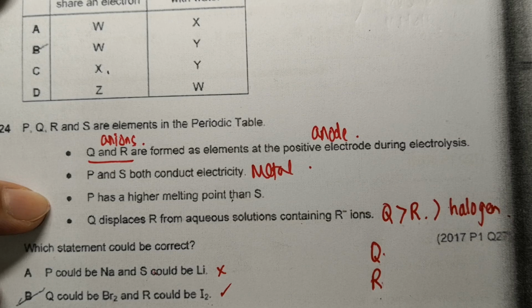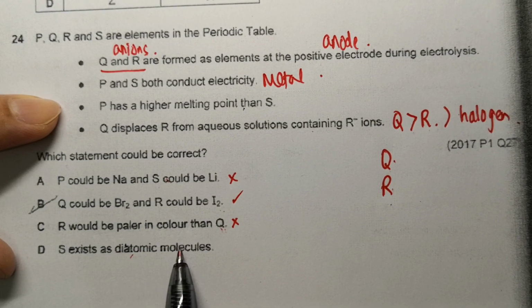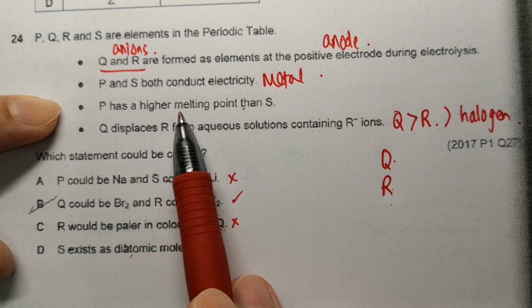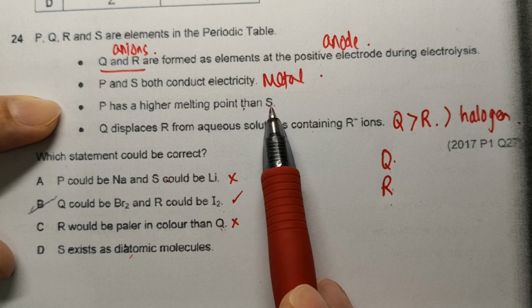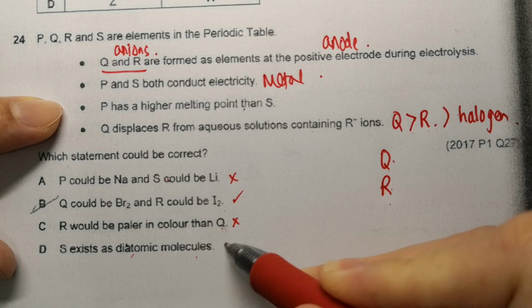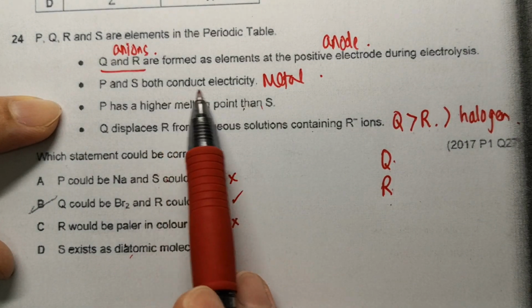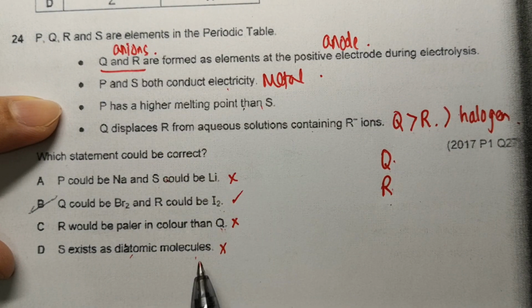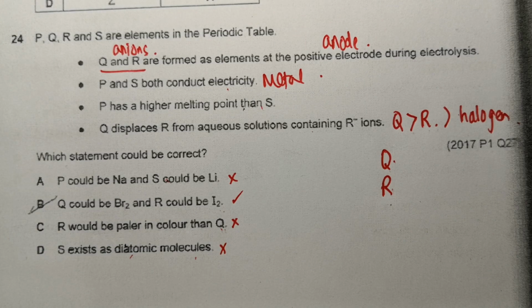S exists as diatomic molecule. Where is S? P has a higher melting point. S, this one is group 1. Group 1, how can group 1 be diatomic? Wrong. Yeah, because it says both metals already conduct electricity. Metals cannot be diatomic.